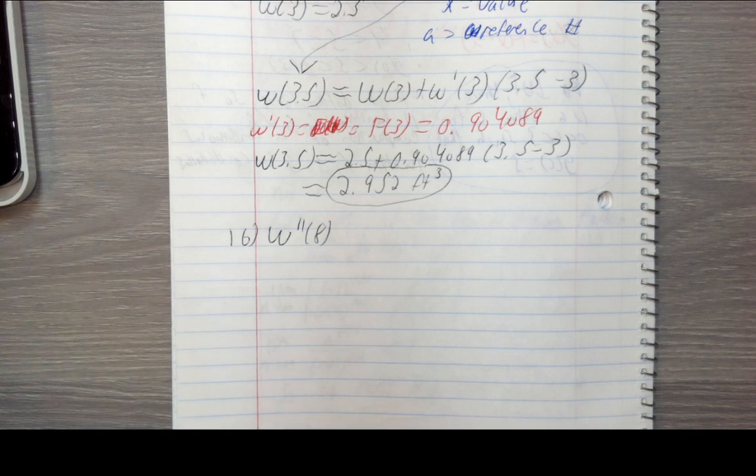Okay? So this is actually not too bad to solve. First of all, we need to find the rate of change of the rate of change of each part. And the reason I say each part is because at 8 seconds, water is not only flowing in, but water is also flowing out.